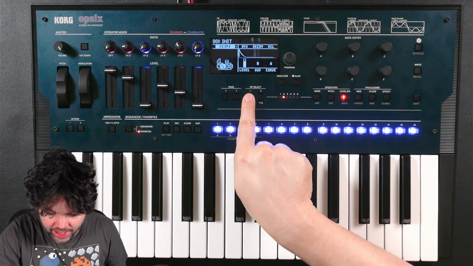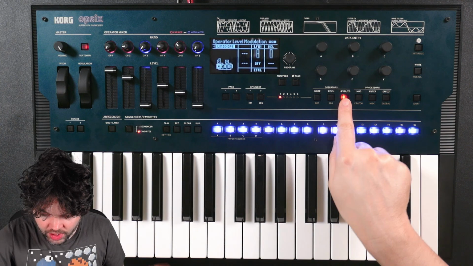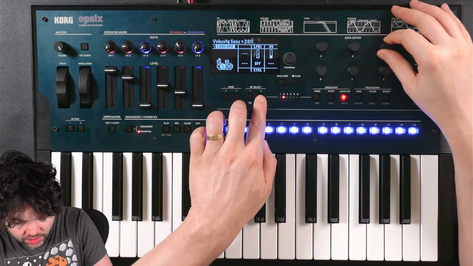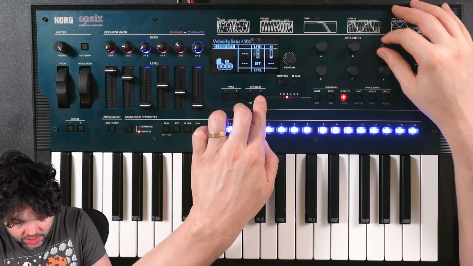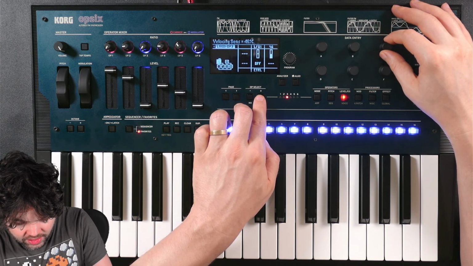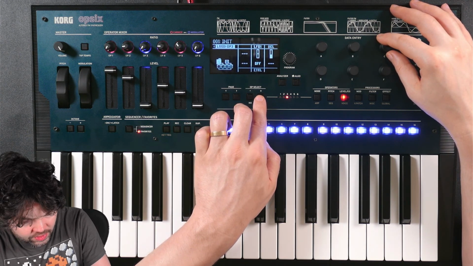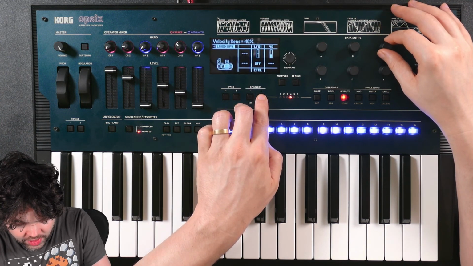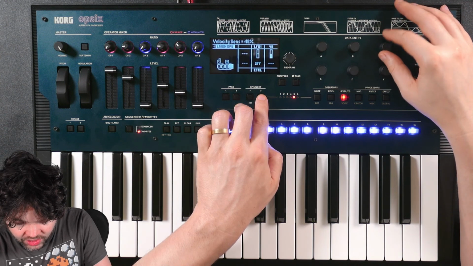So let's go back. Operator 1, velocity sensitivity. Let's go 20. Let's go 30. And, whoops, wrong one. And 40 and 50. Let's just see how that sounds.